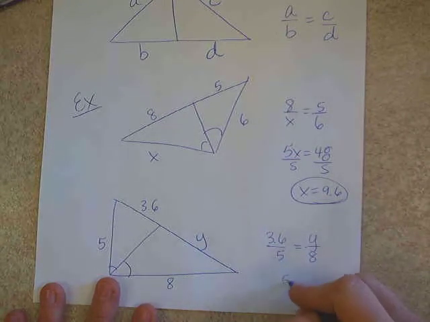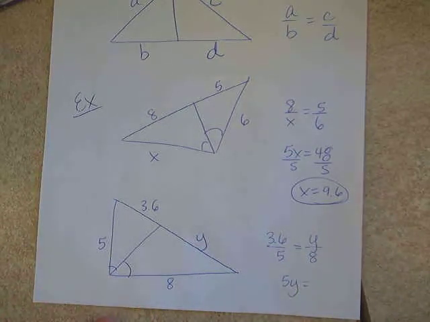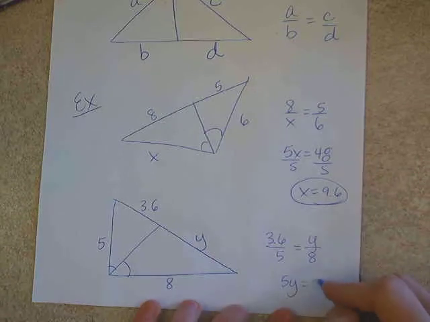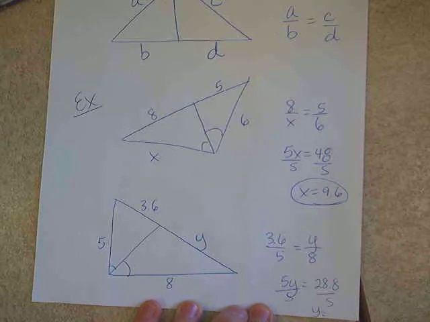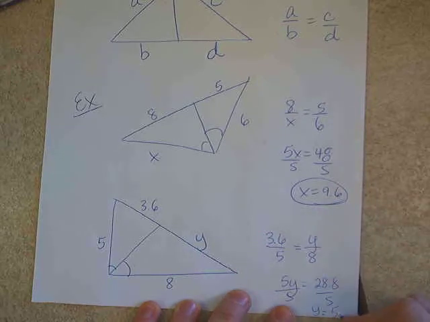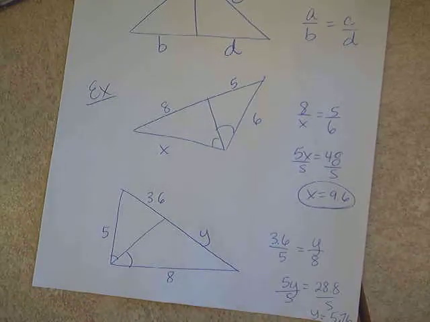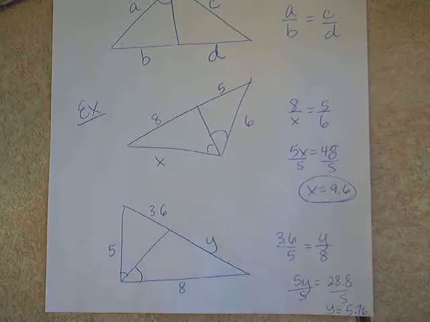You might not have set up exactly the same proportion, but check your cross products. I should have 5y equals 8 times 3.6, so 28.8. Divide out 5, and y would be 5.76.